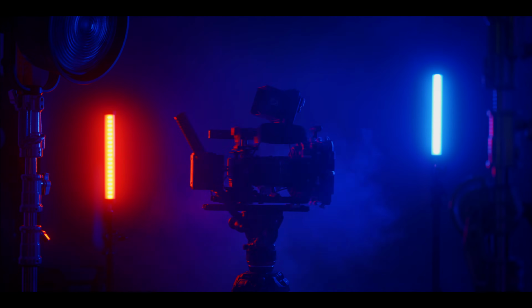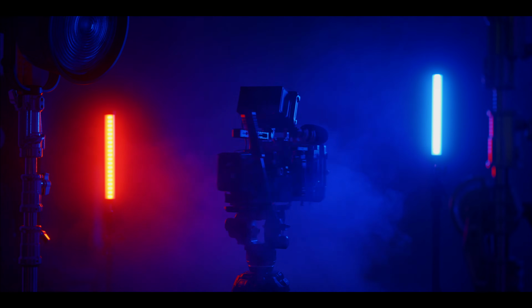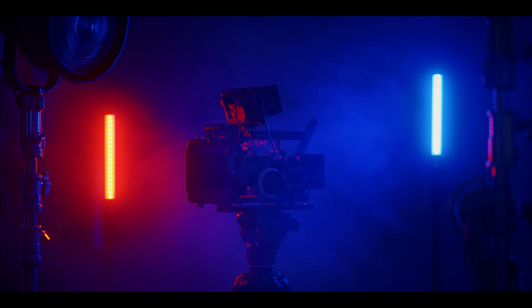This is probably the smallest full-frame cinema camera in the world, the Sigma fp.